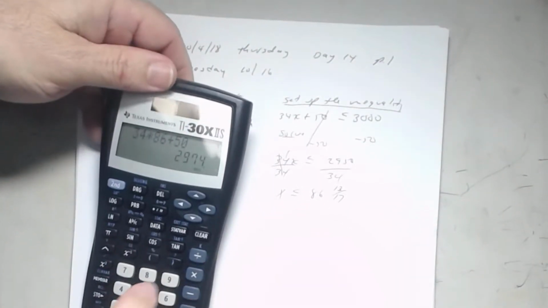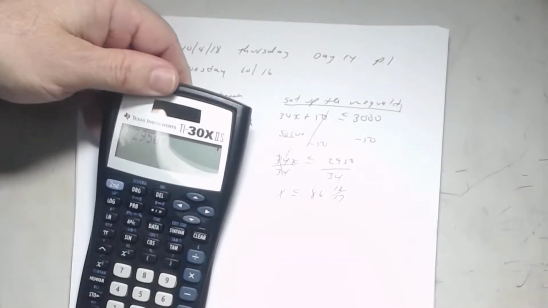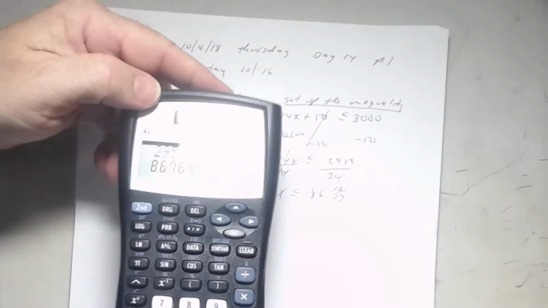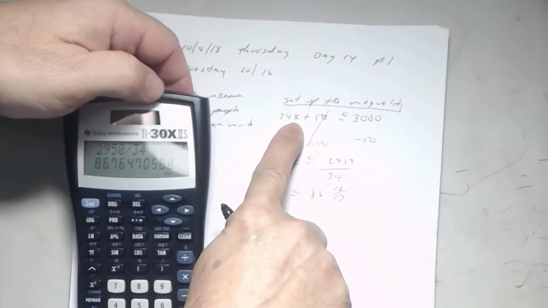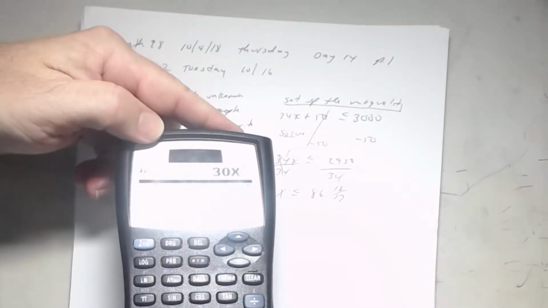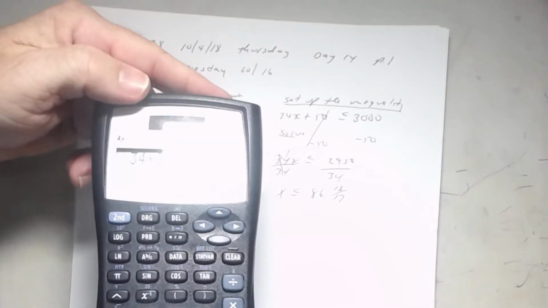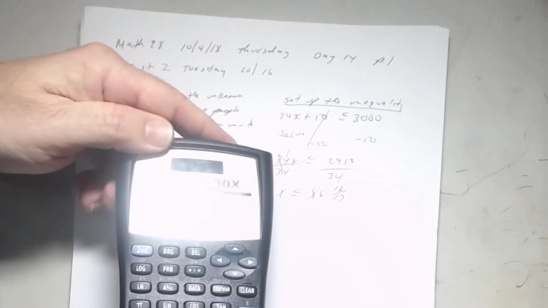But here's where people mess up. They look at this decimal right here and they think, well, I'm going to round this thing off. And so they're going to say 87. Well, if you check 87, you get 34 times 87 plus 50. Are you still within your budget? No. You're over your budget. Now, $8, you can borrow that from a friend, but that's not what the problem's saying. You only have at most 3,000.